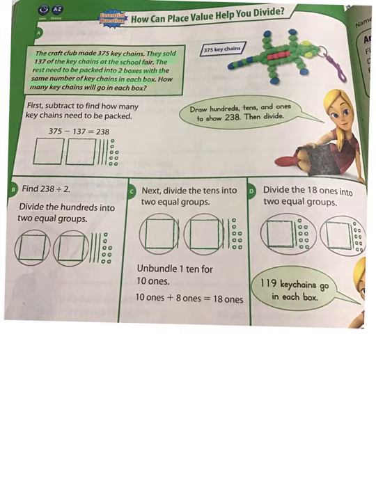We would like to find out how many keychains will go in each box. Think, is this a one-step problem, a two-step problem, or a several-step problem? If you said several-step problem, then you are correct.